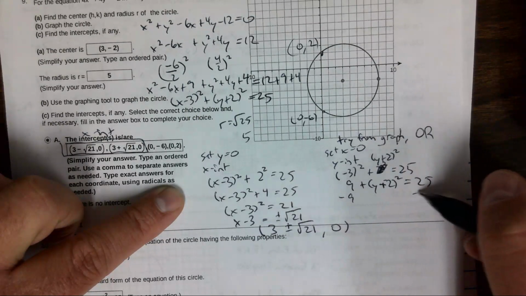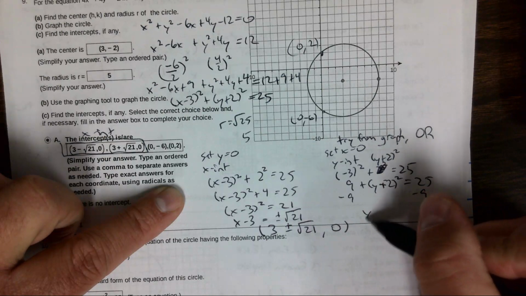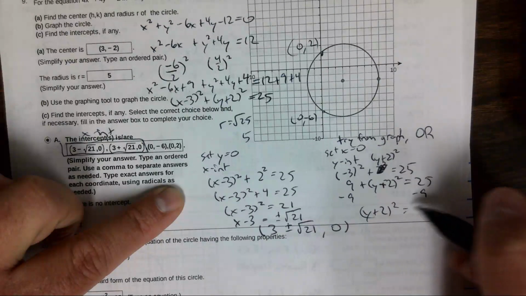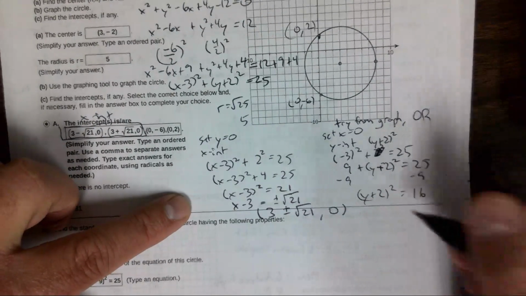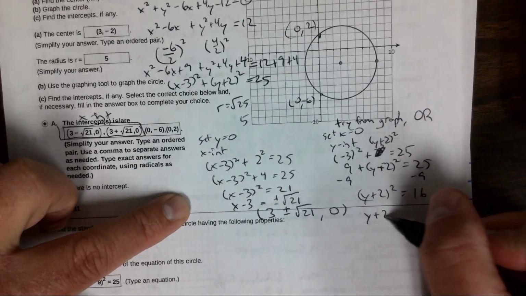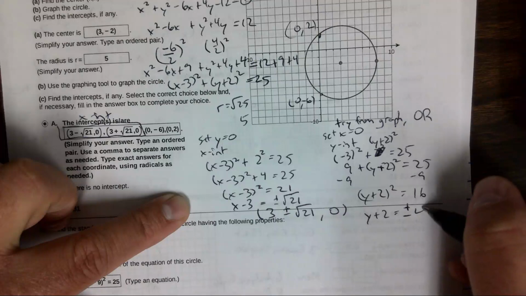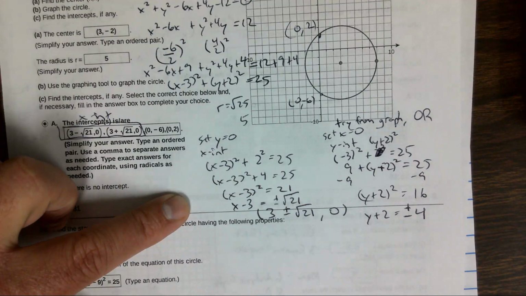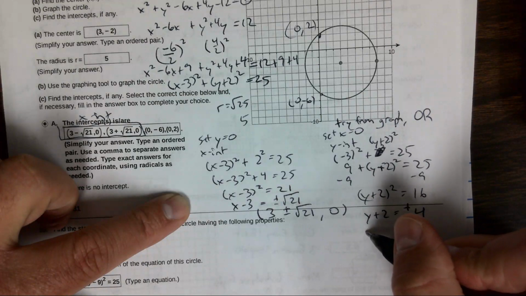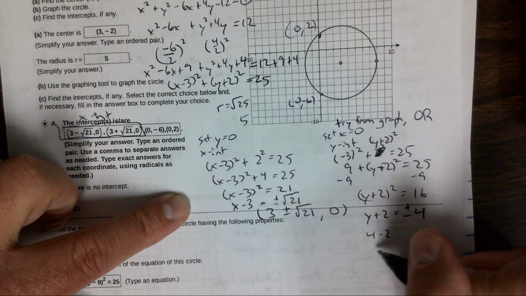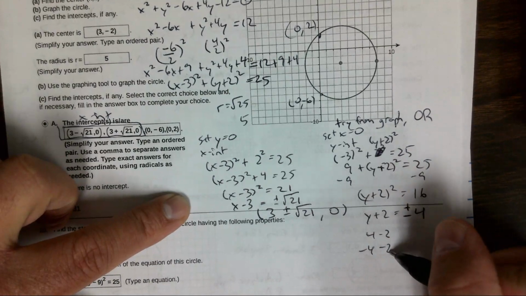Subtract 9 from both sides. So you get (y plus 2) squared equals 16. Now you take your square root of 16, and that's 4. So positive and negative 4. And then you do negative 2 to both sides. So you'd say 4 minus 2 and negative 4 minus 2.